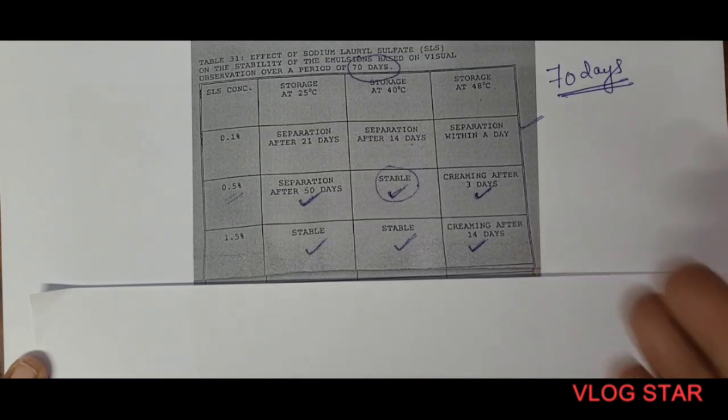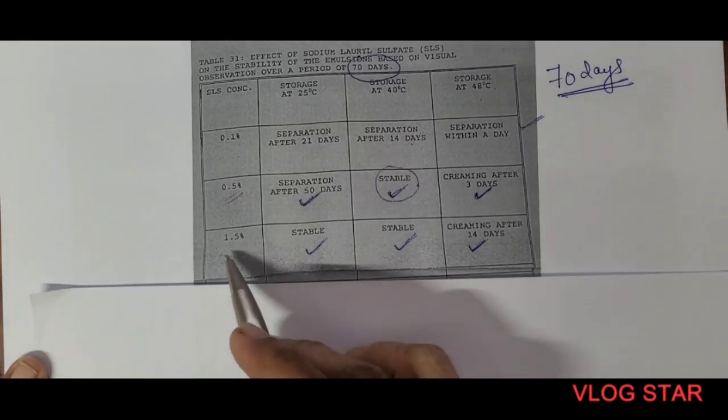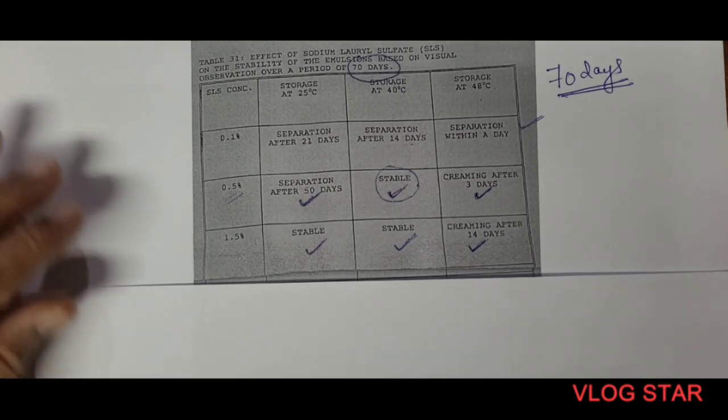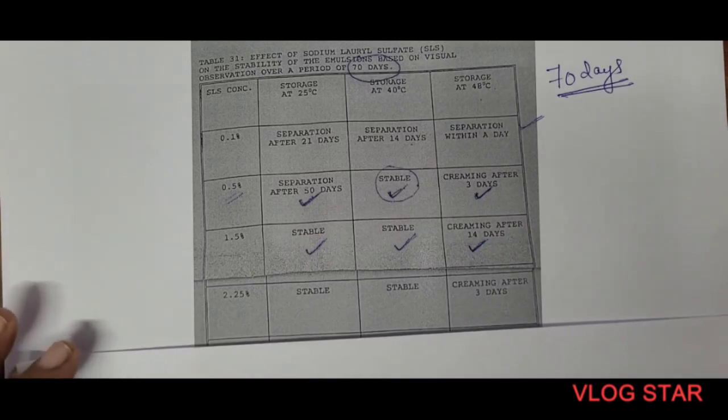Creaming after 14 days: this 1.5% emulsion can be made much more stable by altering the fatty alcohol and surfactant ratio, and at 48 degrees also, it can be made stable. That is another aspect, but here I want to demonstrate to you. We will go to 2.25.